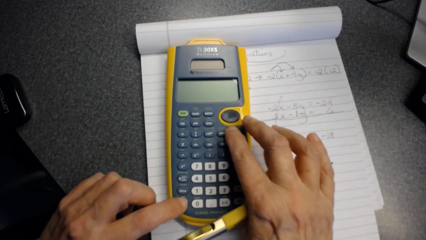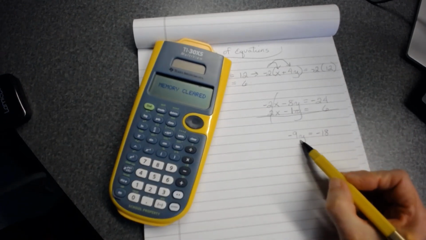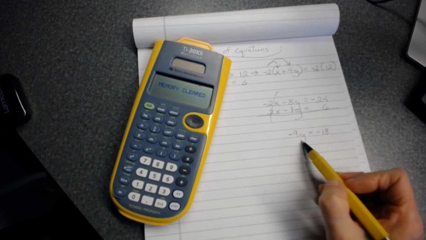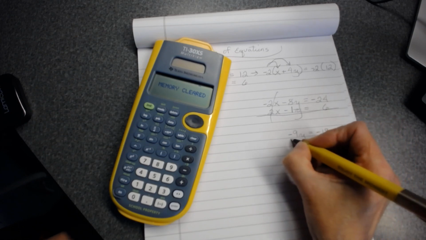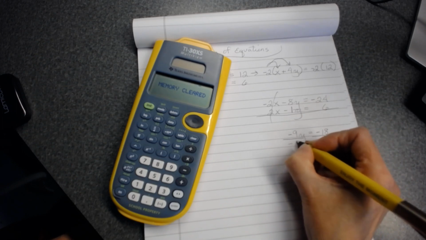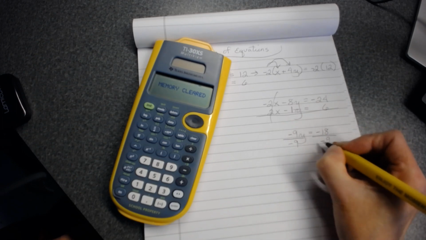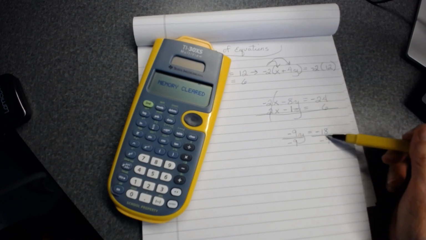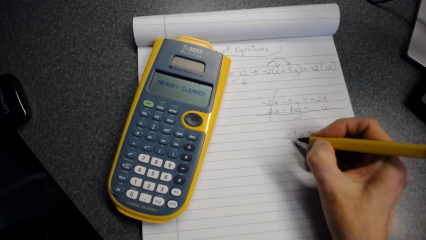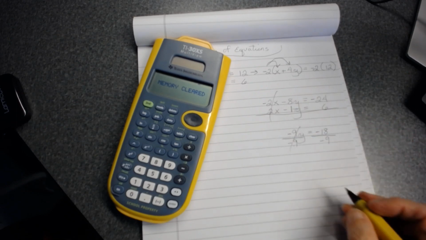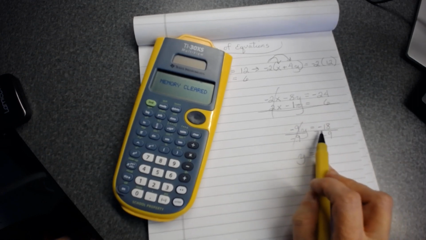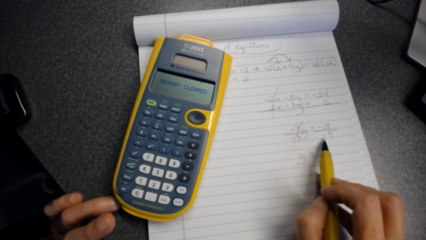Now, negative 9 is related to the unknown y by multiplying. To get rid of negative 9 and isolate y, get it by itself, I'm going to divide each side by negative 9. Because what I do on one side of my equal sign, I must do the exact same thing on the other side. So negative 9 over negative 9 cancels itself out. So I have y isolated, and negative 18 divided by negative 9.